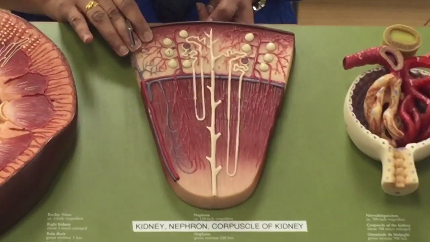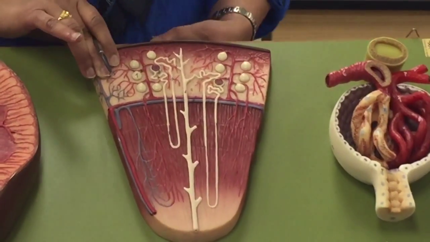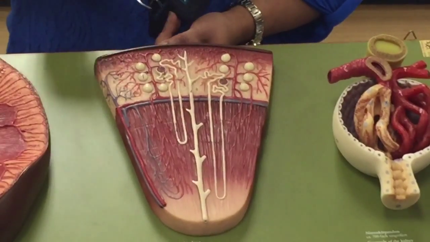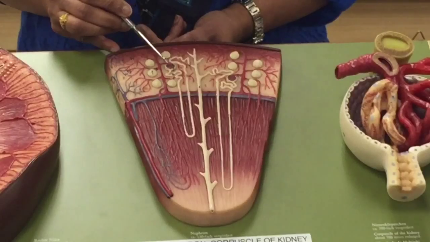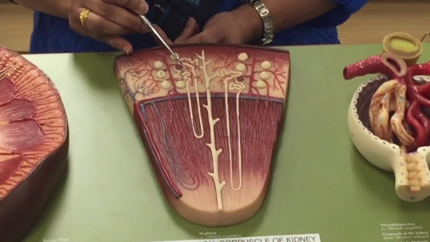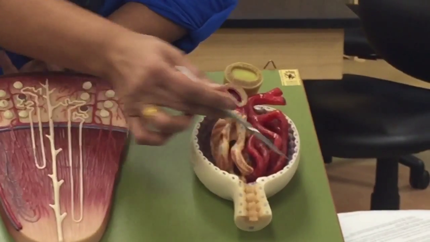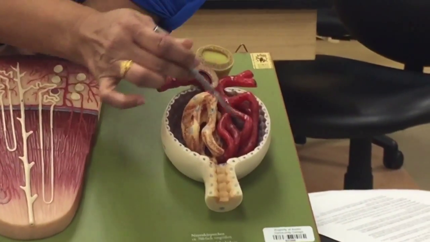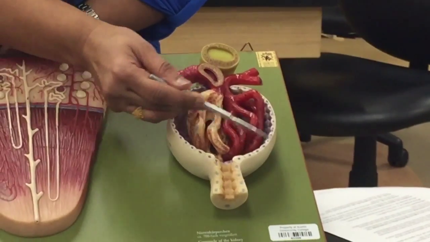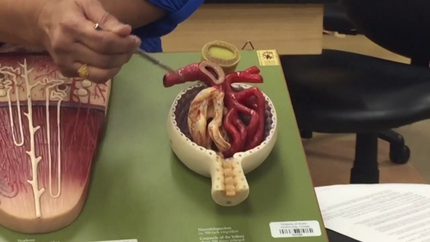So look at your lab handout. What it says is the renal corpuscle is made up of two structures: the glomerular capsule, or Bowman's capsule as its other name, and the glomerulus. So this is the glomerulus, that is the Bowman's capsule. Now look at the magnified view here. What we're looking at, this entire thing, is the renal corpuscle, in which this is the glomerulus and this is the Bowman's capsule or glomerular capsule.